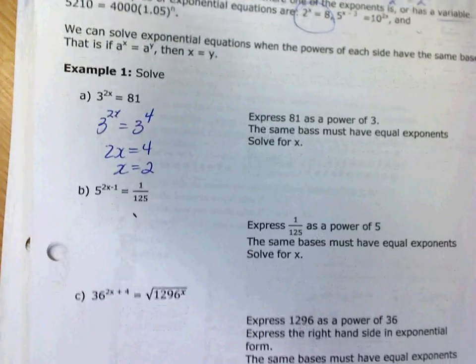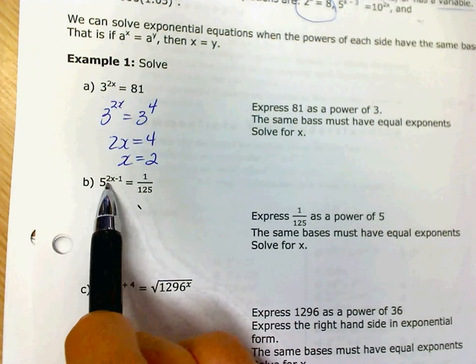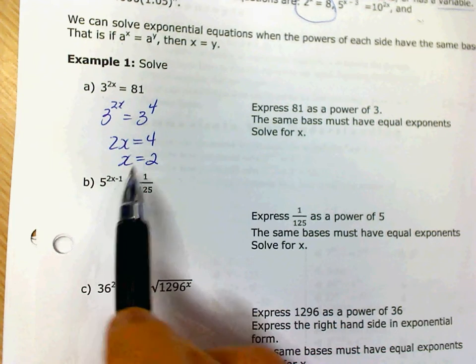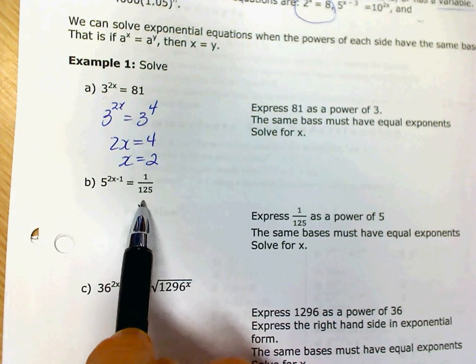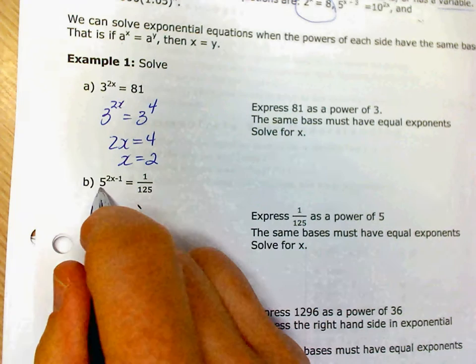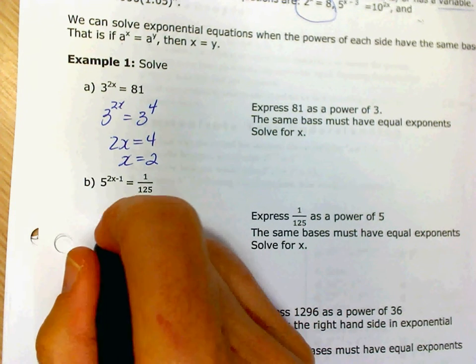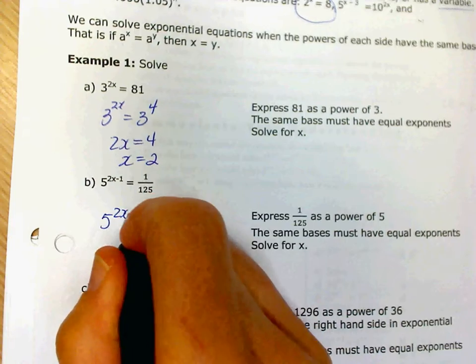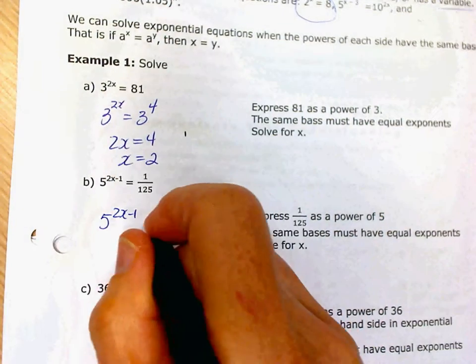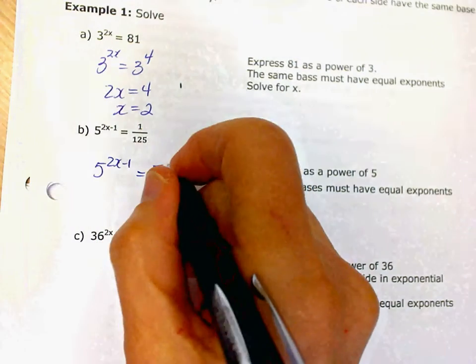Okay, so again we have 5 to the exponent 2x minus 1 equals 1 over 125. So how could this has a base of 5. Can we write this with a base of 5? So this would be 5 to the 2x minus 1 would equal 5 to the negative 3.